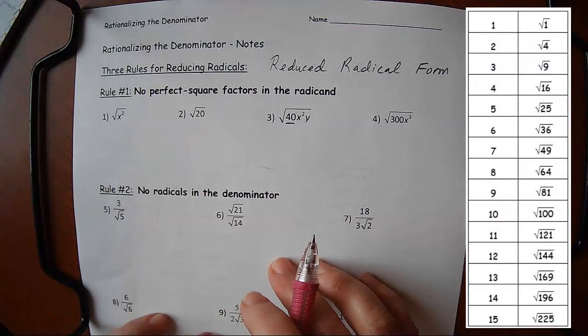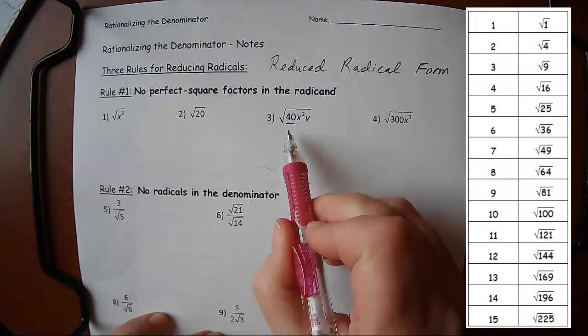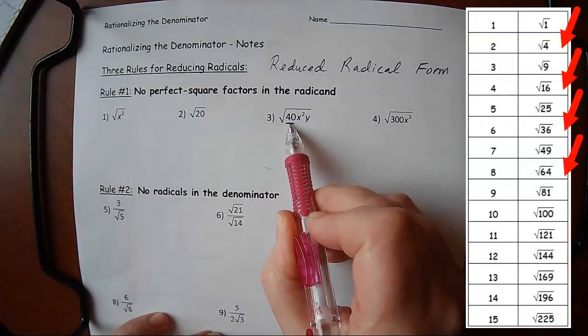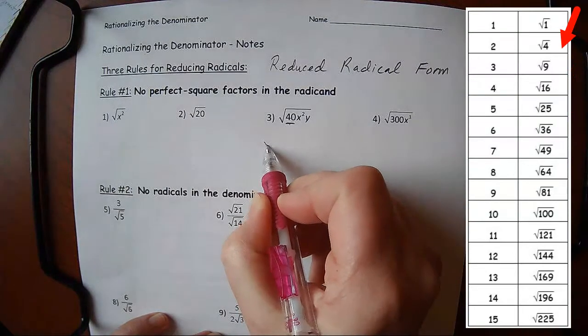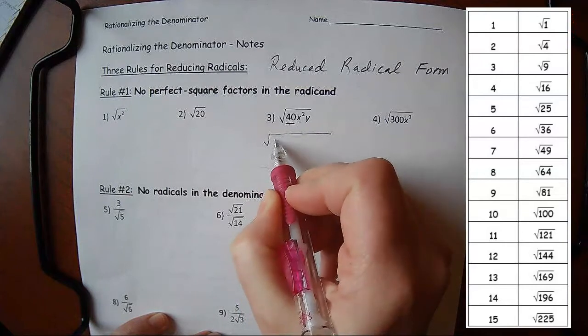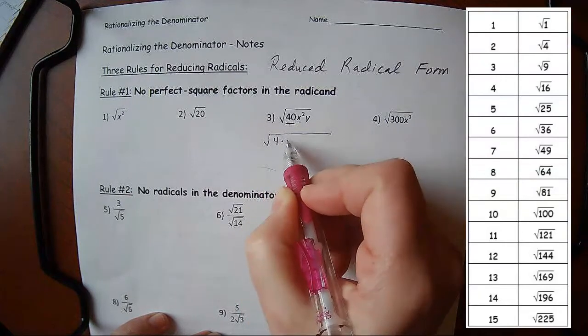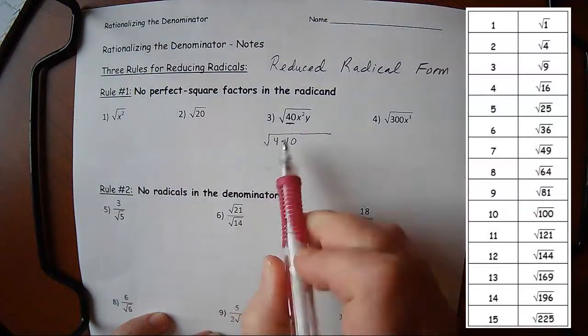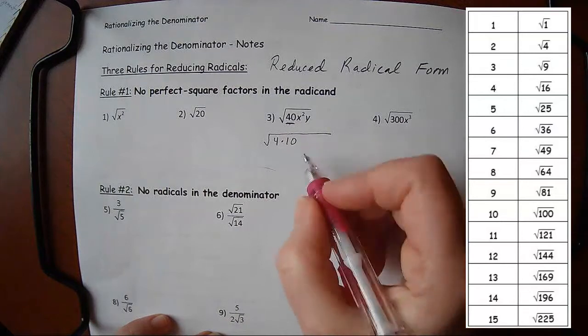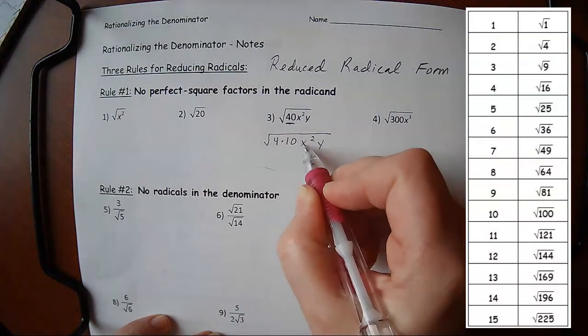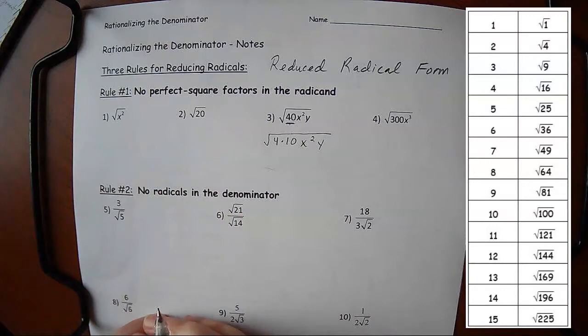Now, when I look at that perfect squares chart, I want to look for the square roots that will evenly divide into 40. If we look up and down our perfect squares chart, there is only one number in here that is going to evenly divide into 40, and that is 4. So underneath my radicand, I would do 4 times 10, because 4 times 10 is 40 and the square root of 4 evenly divides into 40. Then I write down x squared y. We'll get to the variables in just a second.